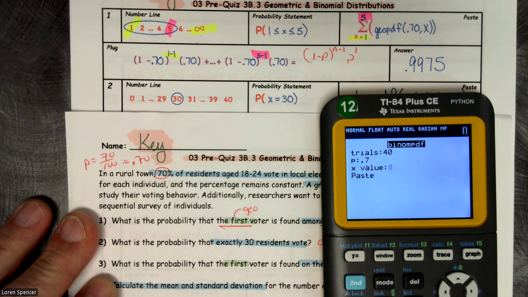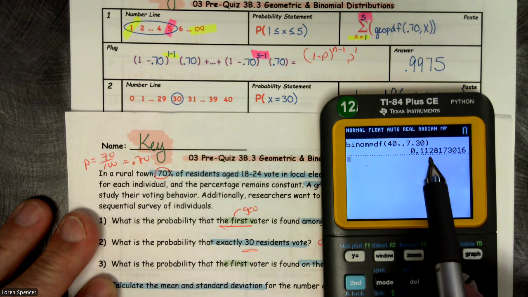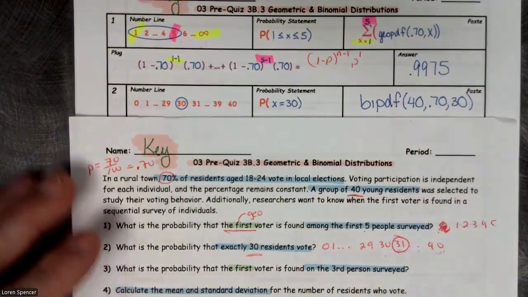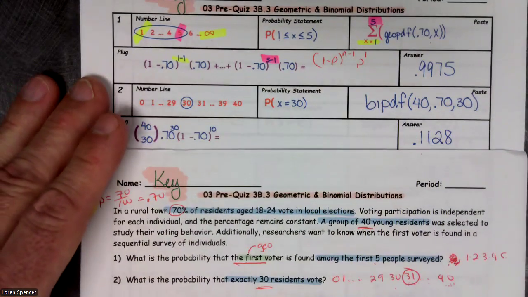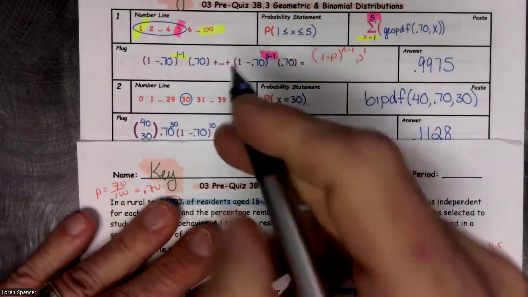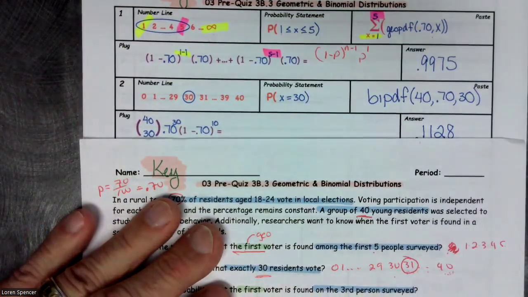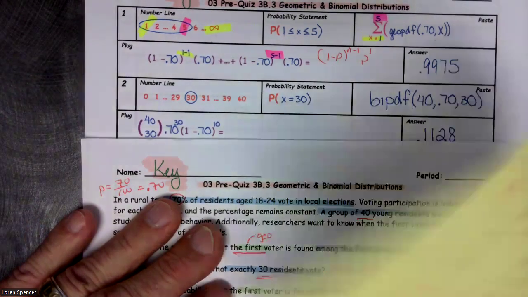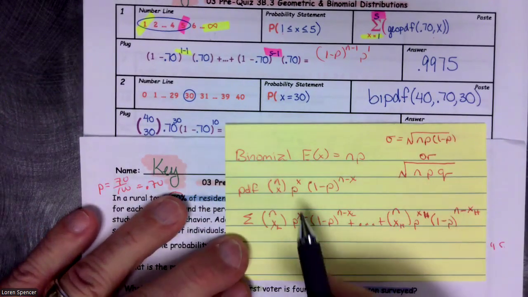And our X value in this case was, well, we wanted 30 residents. So we're going to type in 30, and we get 0.1128, and we just truncate. So 0.1128.